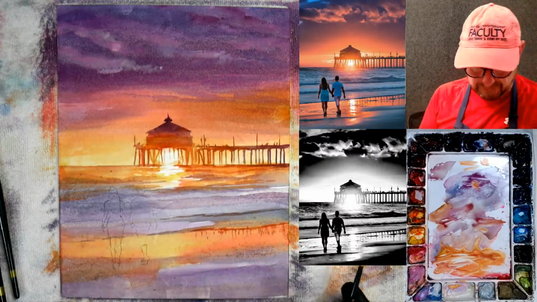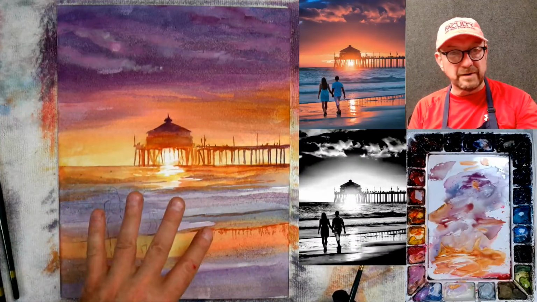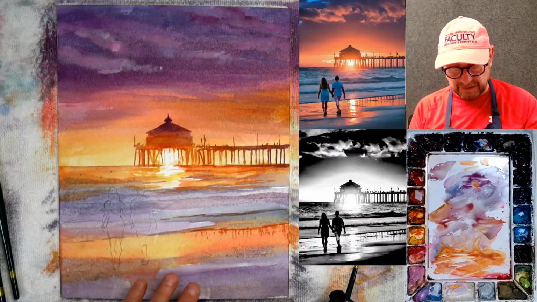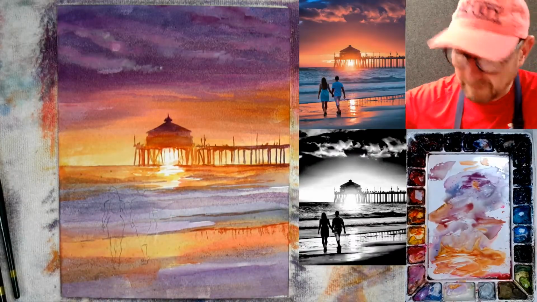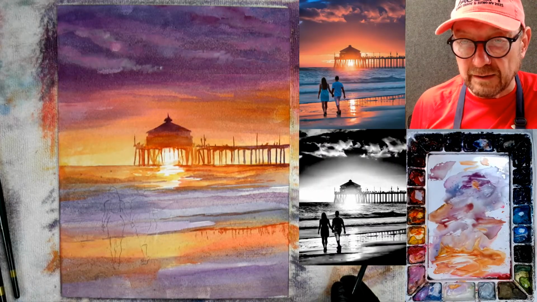Okay, let's do the people now, because now I can do them. All the big stuff has been done. I'm working from back to front. I'll get to super fine detail later, but now let's get these guys. He has a white t-shirt on and she has a white outfit on.